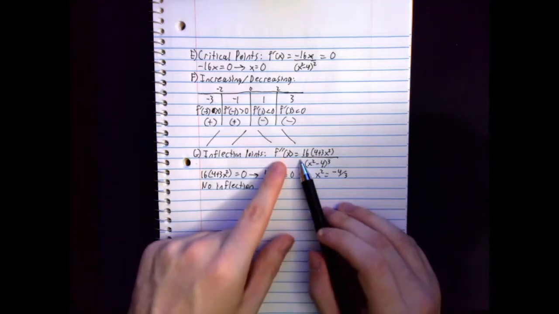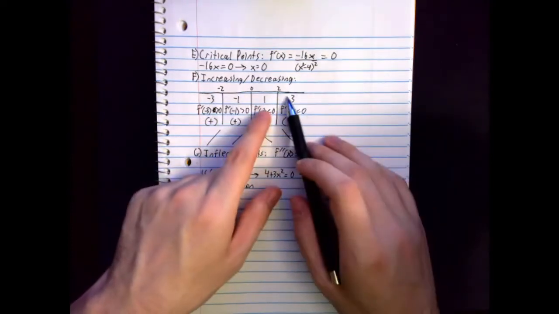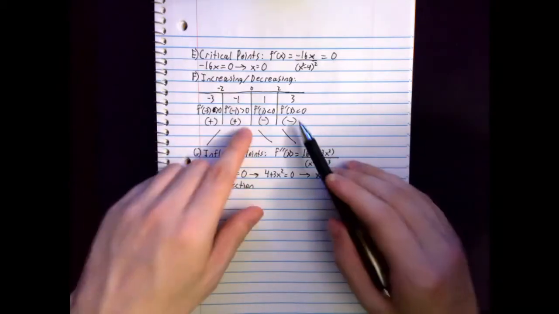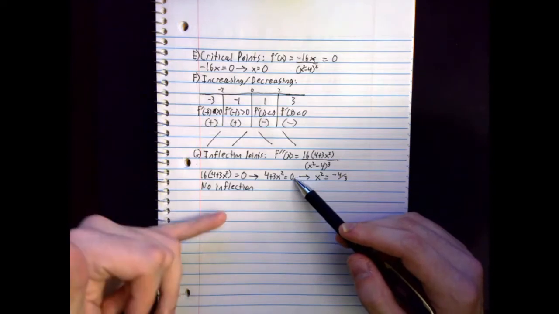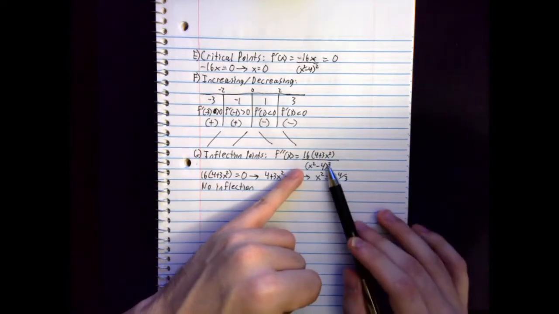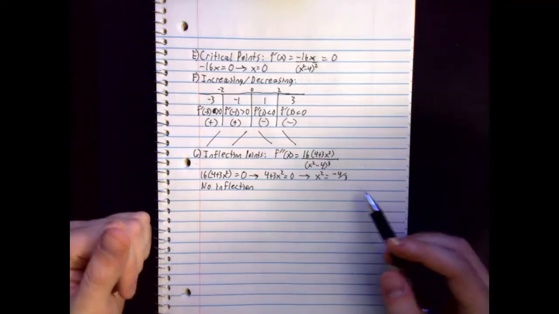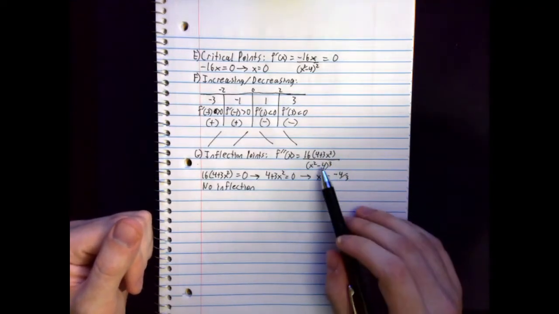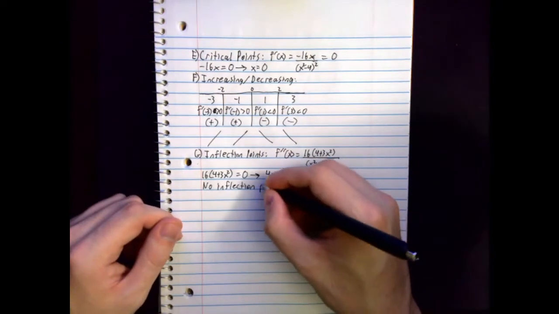The inflection points only occur at the critical points of the first derivative. So just like extrema occur at the critical points of a function, the inflection points occur at the critical points of the derivative of that function. So the second derivative here has no zeros, and there are also no points where the second derivative is undefined that are in the domain of f of x. So there are no inflection points here.